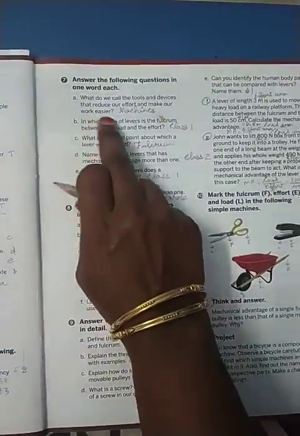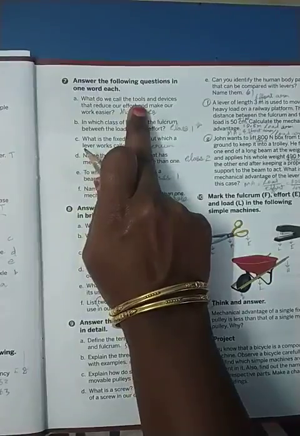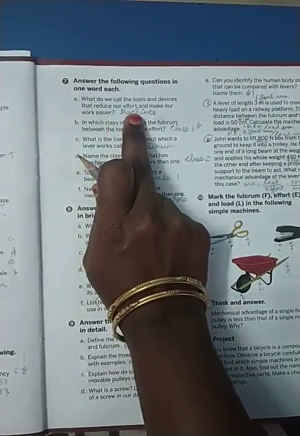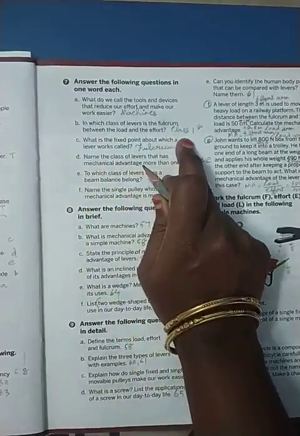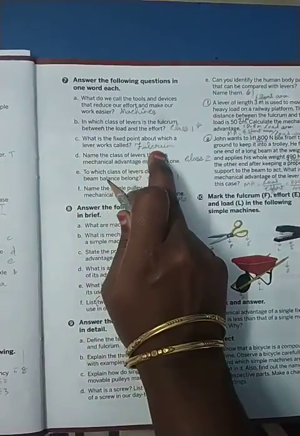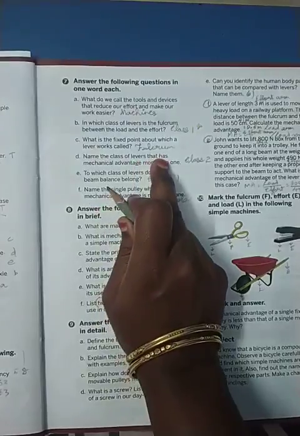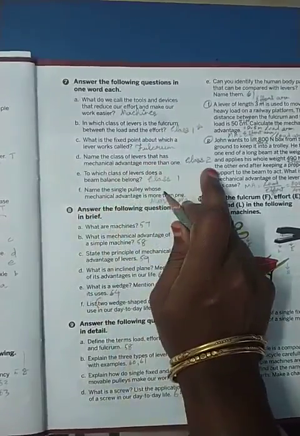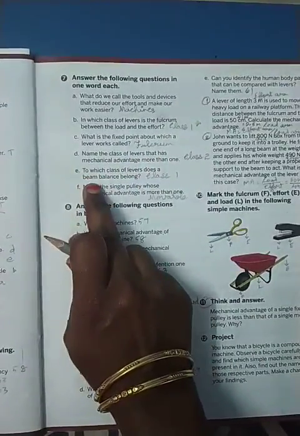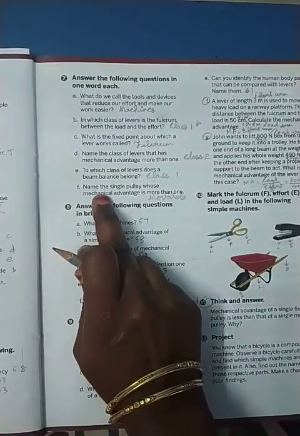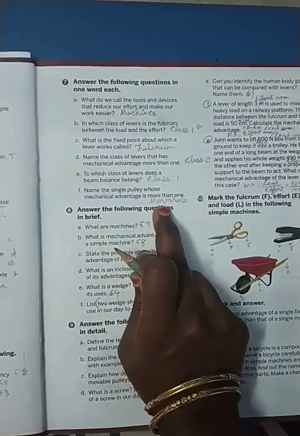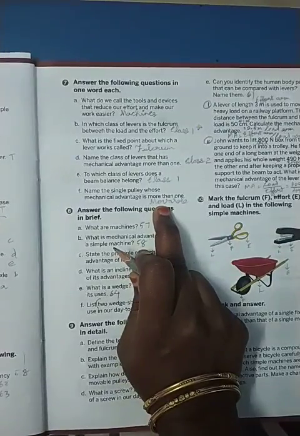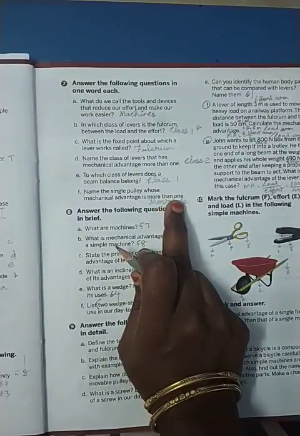Okay, the definitions and the short answers I have given. So coming to the one word answers: what do you call the tools and devices which reduce our effort? They are called machines. In which class of levers is the fulcrum between? That is class 1. What is the fixed point? It is called fulcrum. Name the class of levers that has mechanical advantage more than one. Class 2. To which class of levers does a beam balance belong? That is class 1. Name the single pulley whose mechanical advantage is more than one: movable pulley. Okay, single movable pulley will have mechanical advantage more than one.